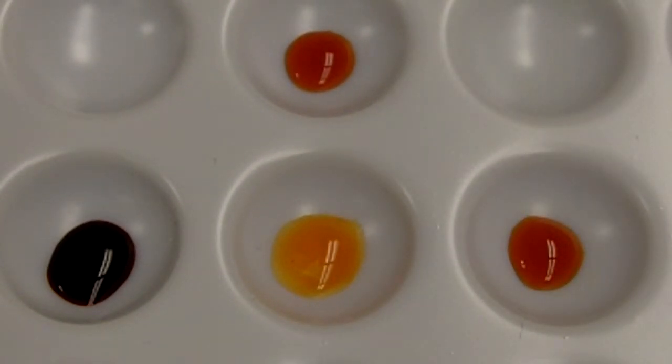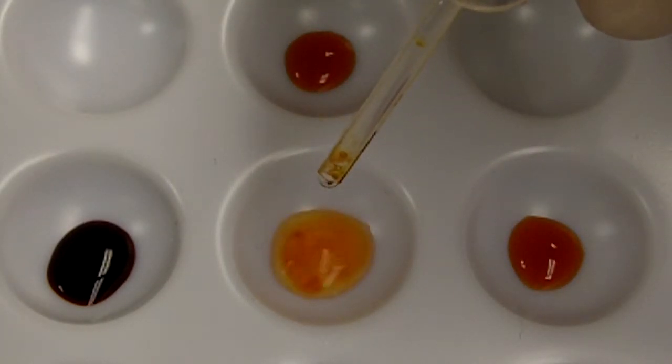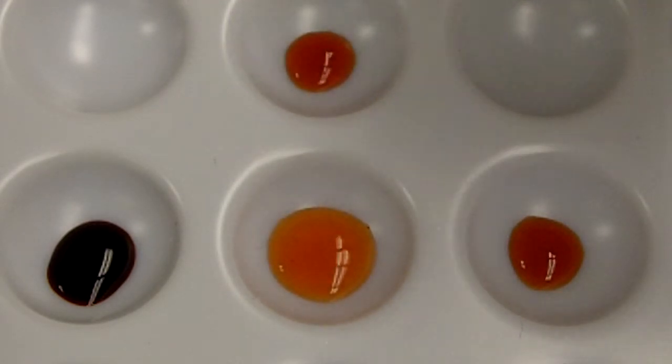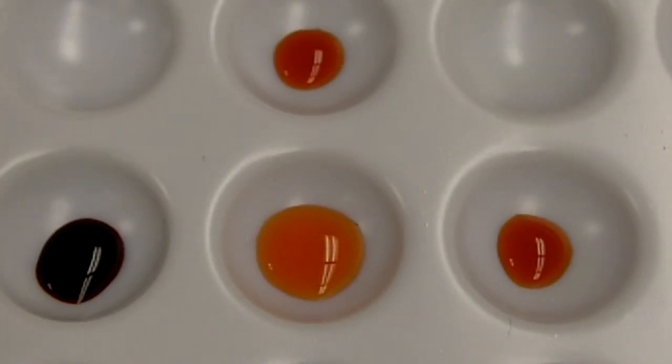And now adding the iron back to it, it looks yellowish right now. Now it has a definite orange color associated with it. So it was yellow, now it's orange. You want to think about yellow plus what equals orange.